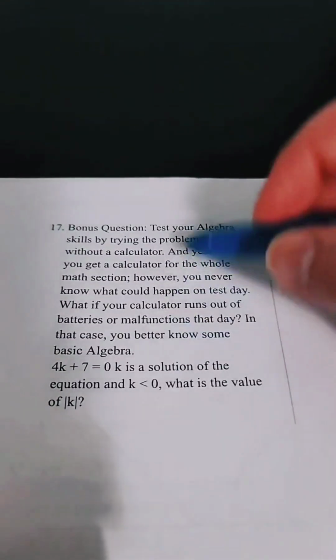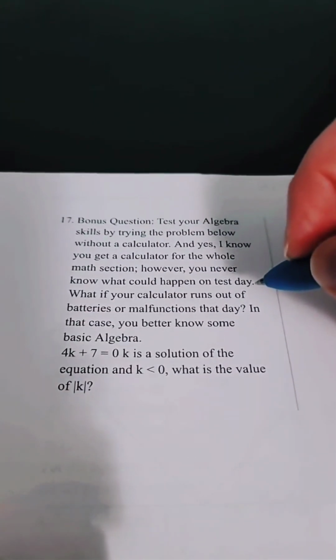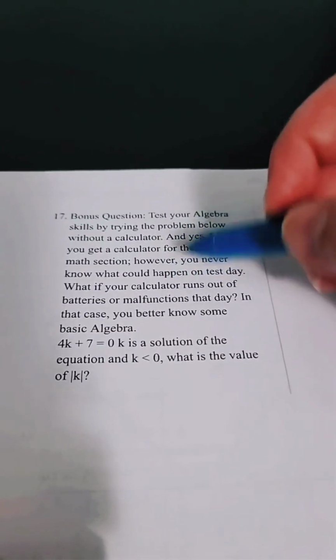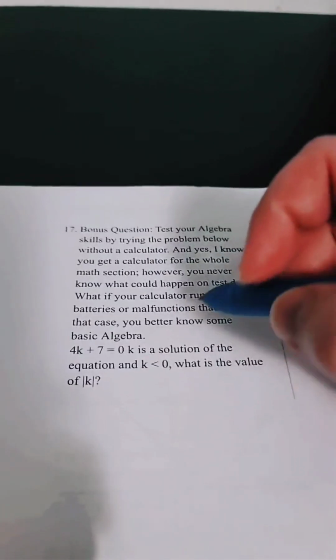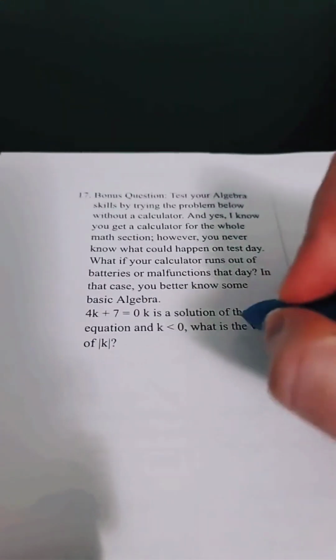Okay, and then let's try number 17. I put these every so often in the book because I've had a couple students, even though I tell them before test day to change out the calculator batteries, that just over the years they haven't, and on test day their calculator dies or something. That kind of stinks. So just in case, you practice your algebra periodically, that's why this is not multiple choice.